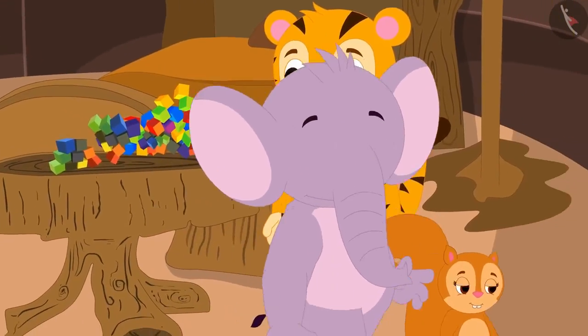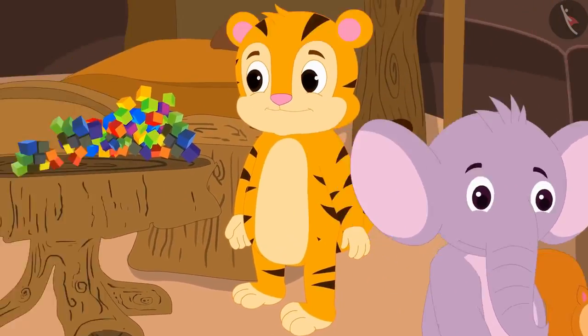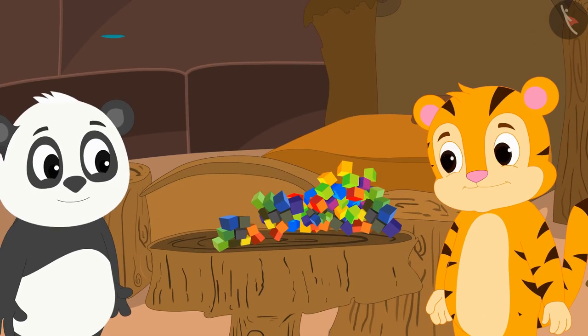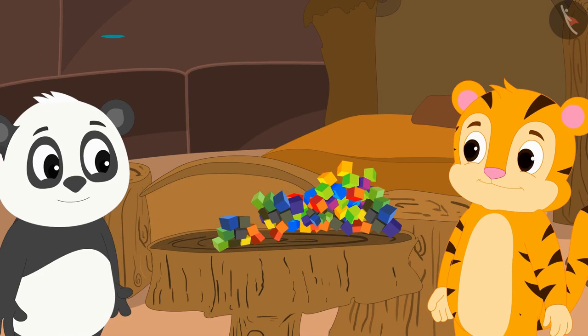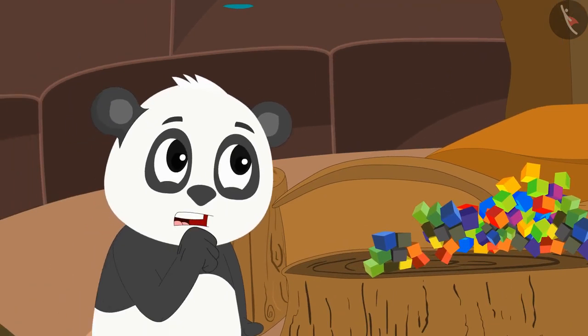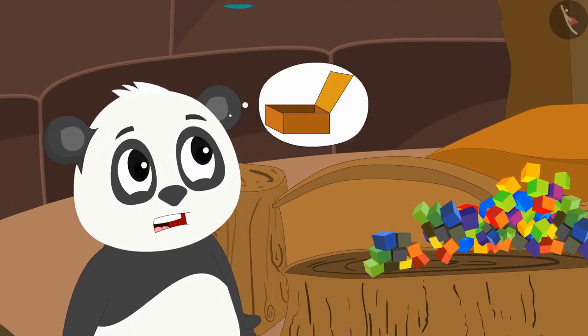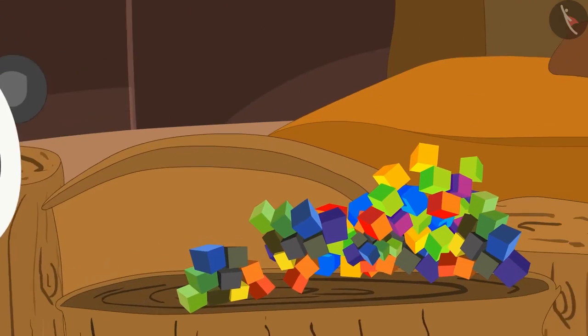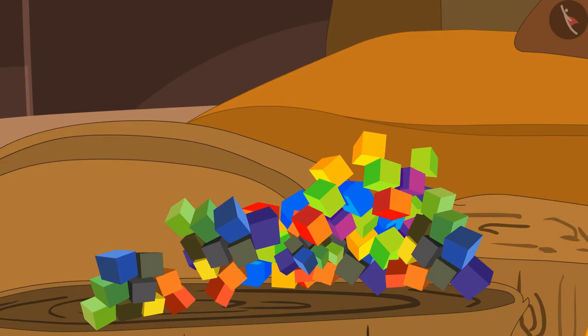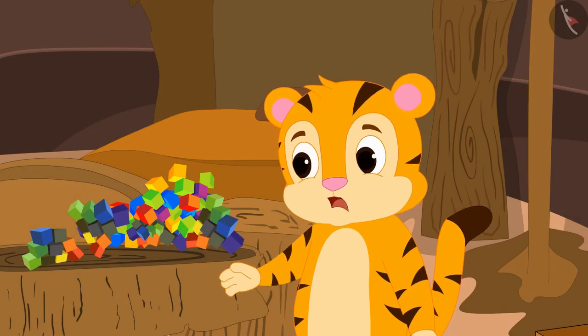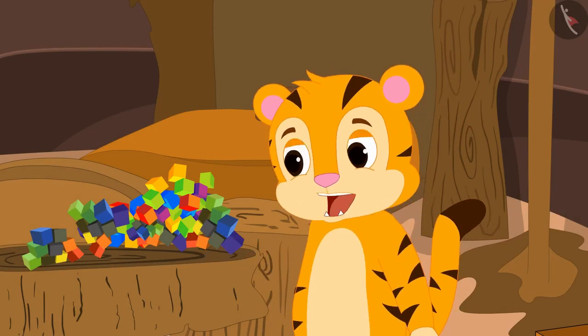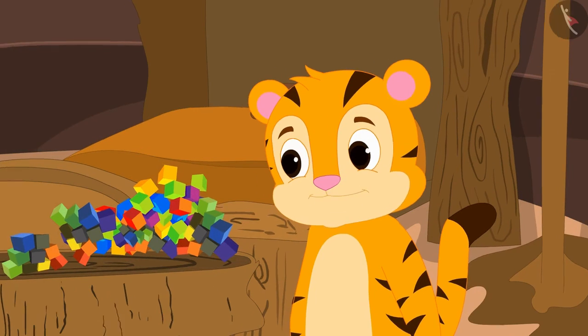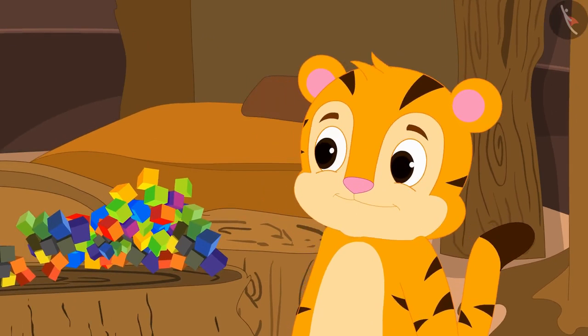All friends returned to their respective homes. Only Sher Khan stayed to help Golu. Now, Golu is thinking that he will fill those blocks in the boxes so that he and his friends can play with them again sometime. Golu, let me help you fill these blocks in boxes. You bring the boxes quickly.